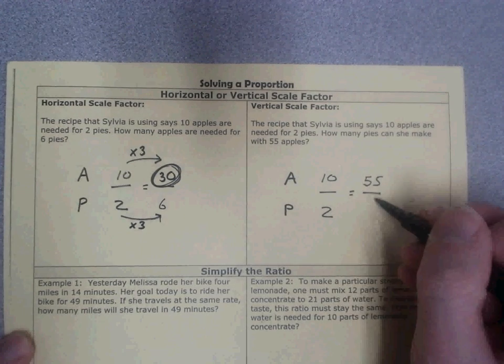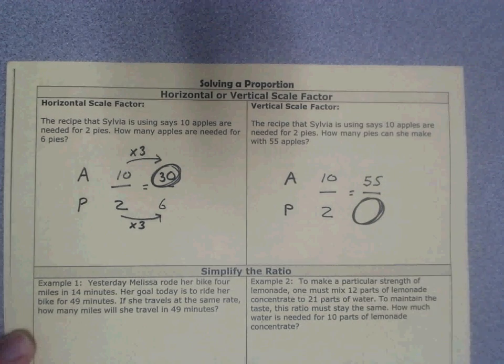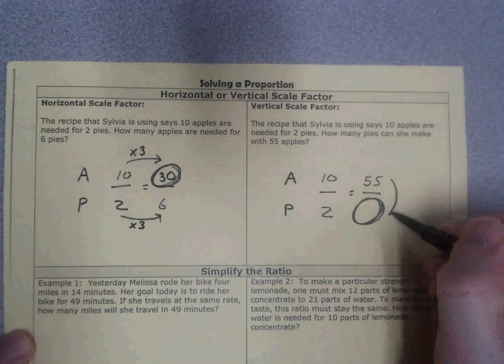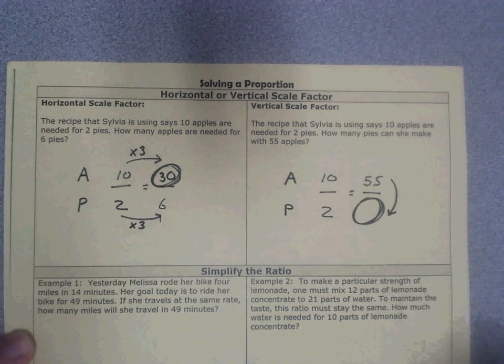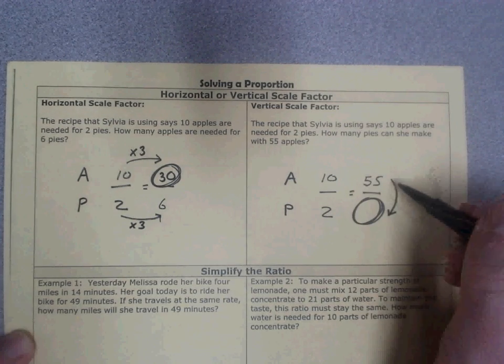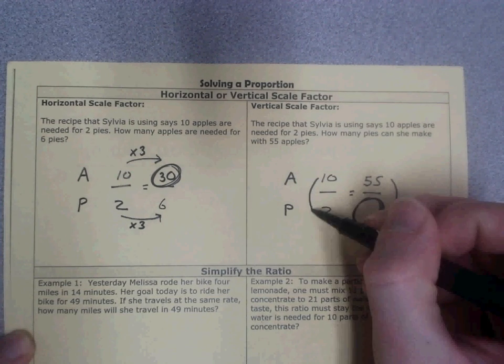So again, we're solving for this blank right here. So the arrow is going to have to point down. The arrow must always point towards the blank. So since this arrow is pointing down, we're going to have this arrow pointing down.